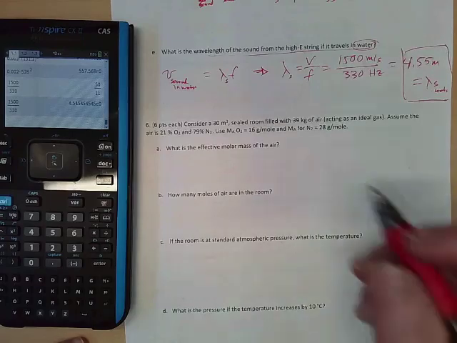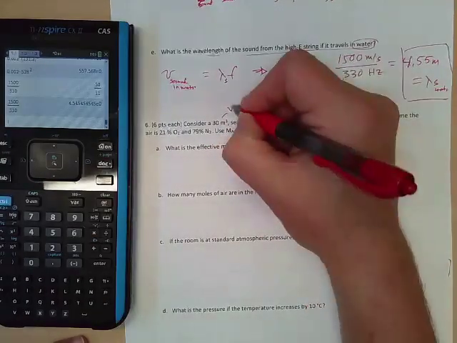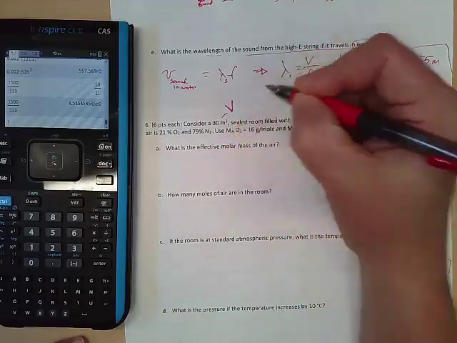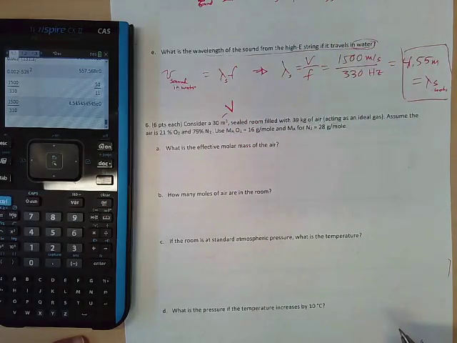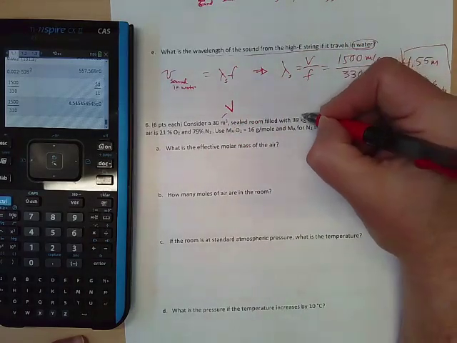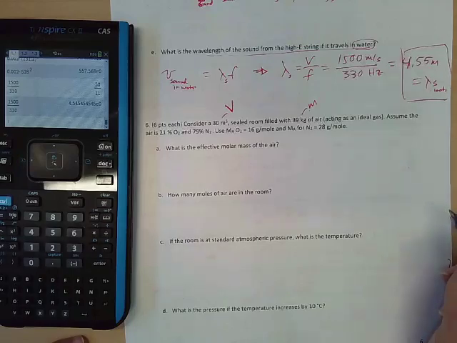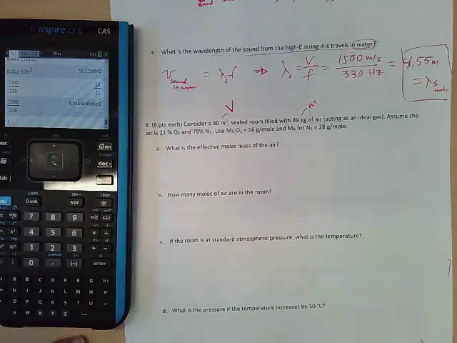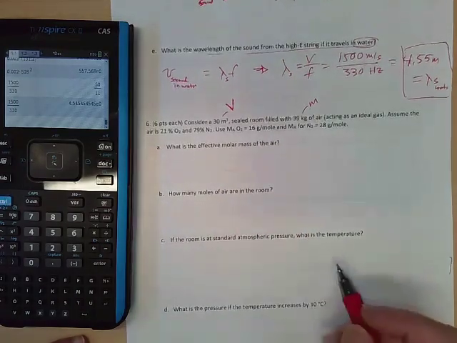Consider we've got a volume here, a capital V. A 30 cubic meter sealed room with a certain mass of air acting as an ideal gas. Assume the air is 21% oxygen, 79% nitrogen. We've got our molar masses for those. So what is the effective molar mass of the air?